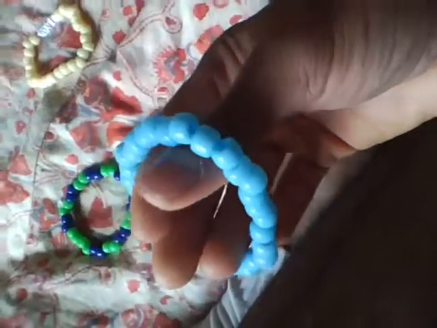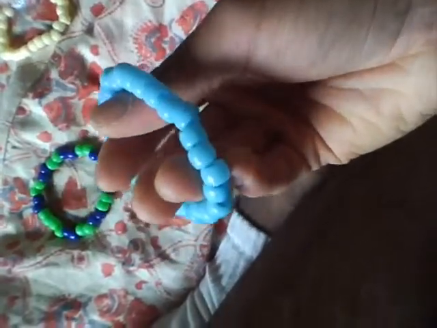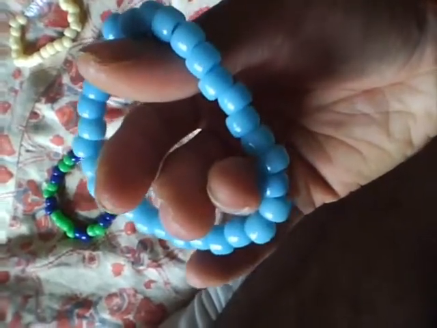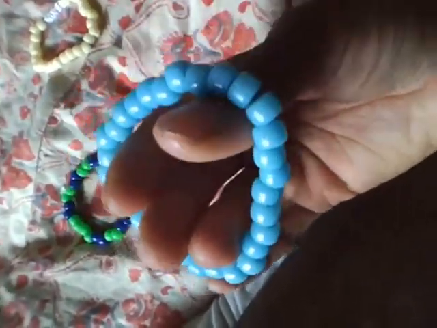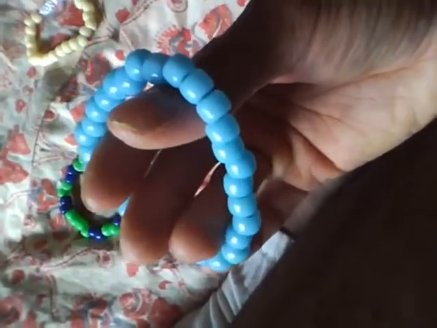And how many beads should you put? You put however many fits how big your arm is, how it fits you. I'm not going to tell you how many you should put, but for myself, I put 28, or 30.